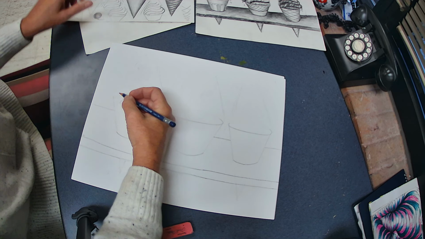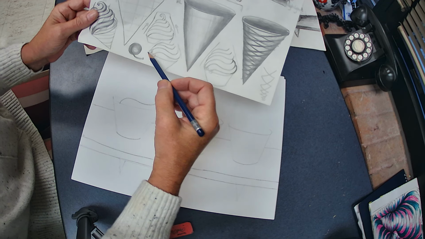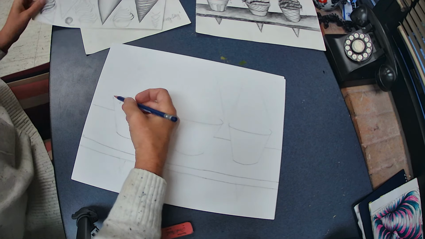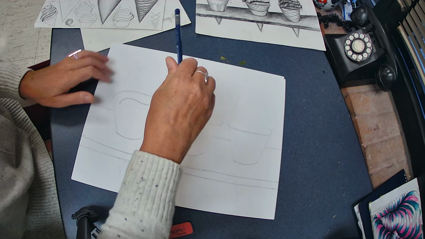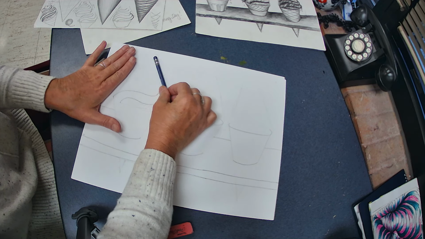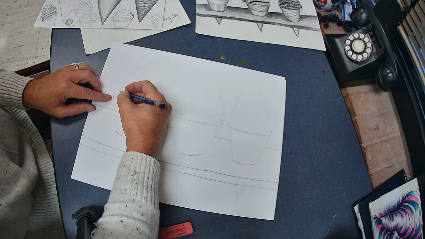And next, the second S line goes to the edge. So see where the circle is right here? You're going to go to the edge of the cone and pull another S line up. But remember, you're trying to keep it inside this perimeter. Make sense? Okay.